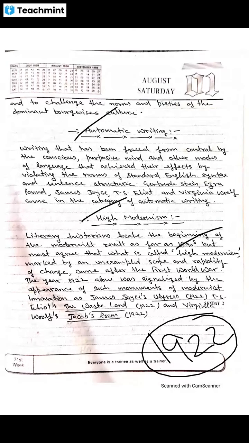It is said that the last decade of the Victorian age was important, and in the last decade we find that the modern age started. But most agree that what is called high modernism has another significant point. What was that? Most agree that high modernism is marked by an unexampled scope and rapidity of change.